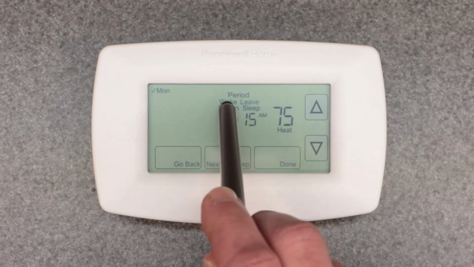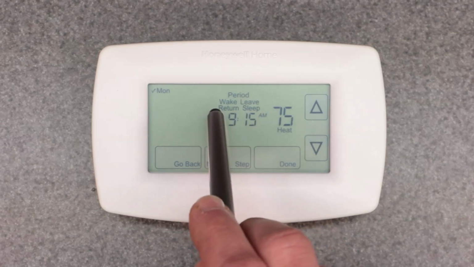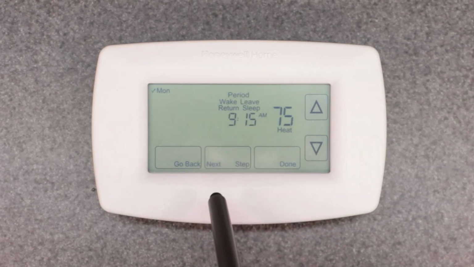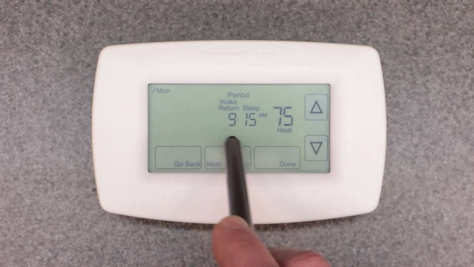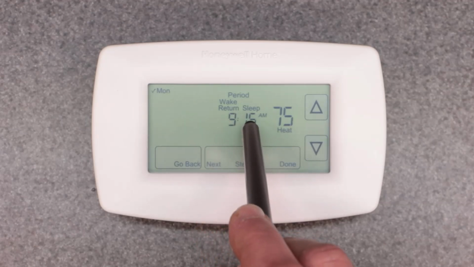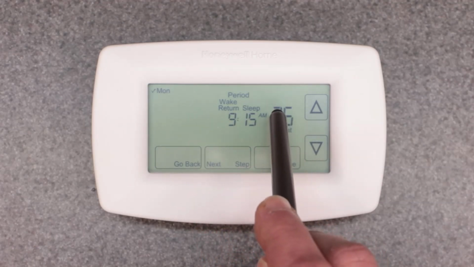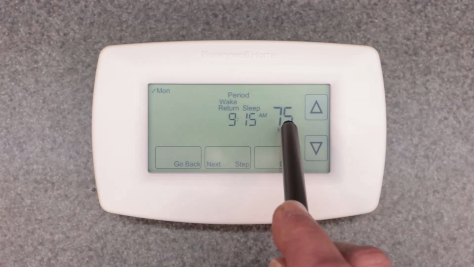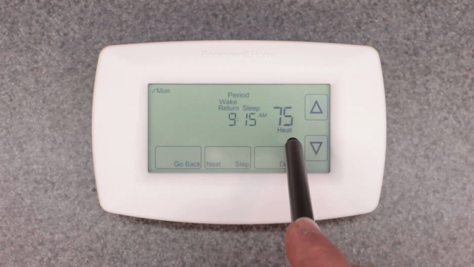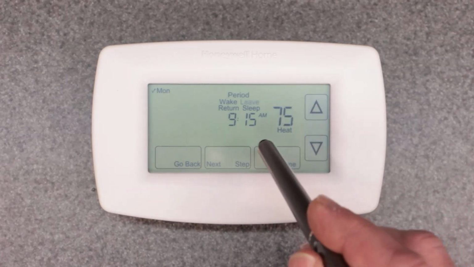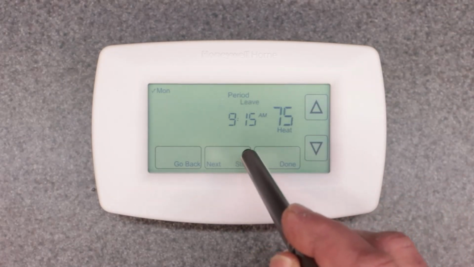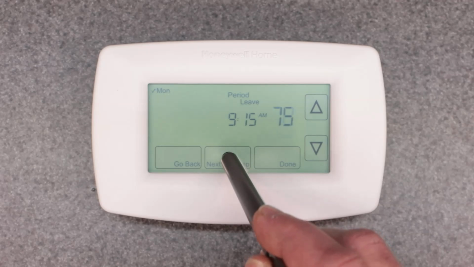So when you hit next, it's just going to go from wake to leave, then to return, then to sleep. So you have to do that for each one of these periods. Set the time threshold where you want it to set that certain particular set point temperature, and then select the temperature for heating first, and then cooling. It's really as simple as that, okay? And you would do this for each one of these as you step through here, okay?